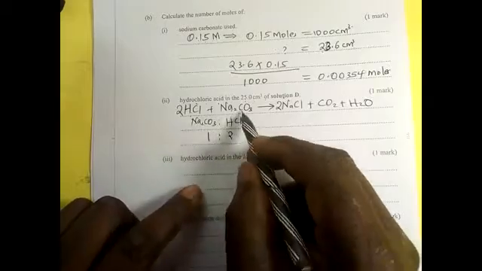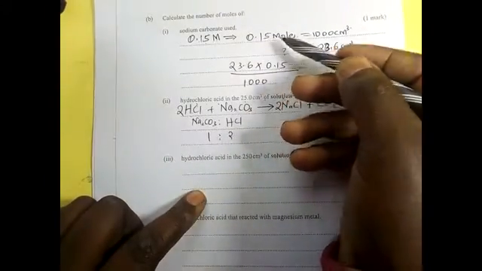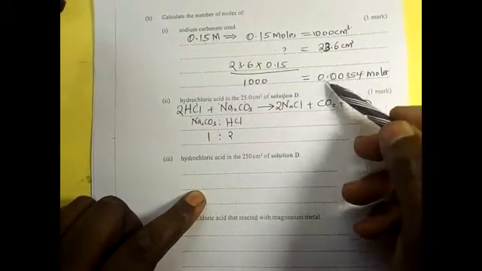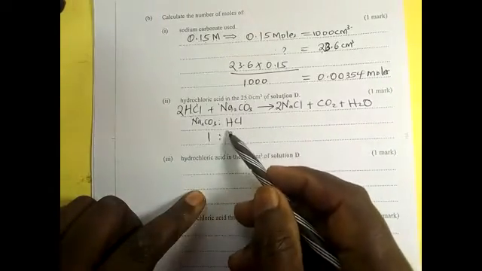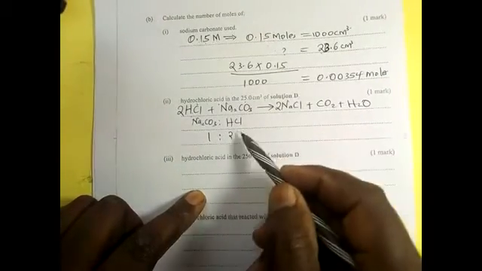But we have the number of moles of the carbonate from Roman 1. The number of moles of the carbonate that reacted with HCl, solution D, is this one.